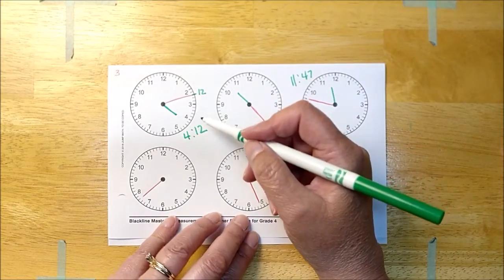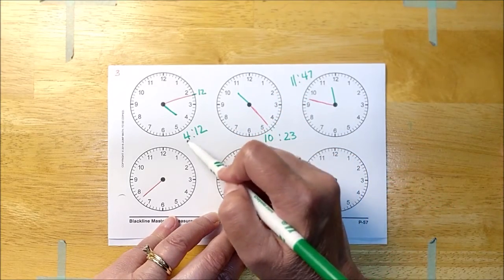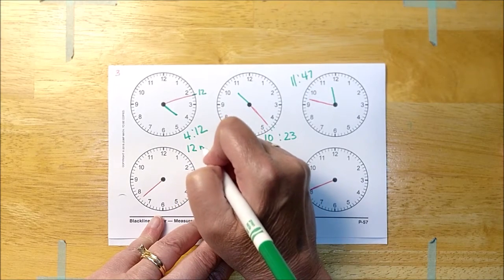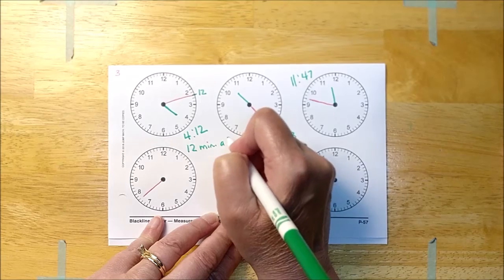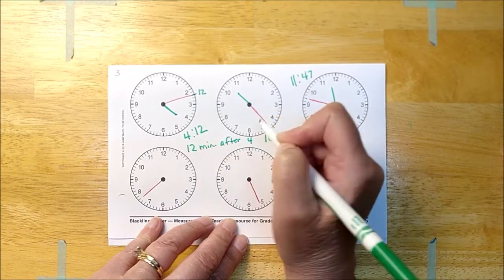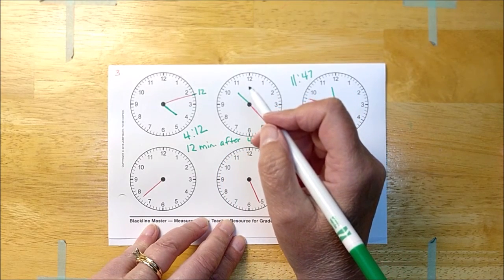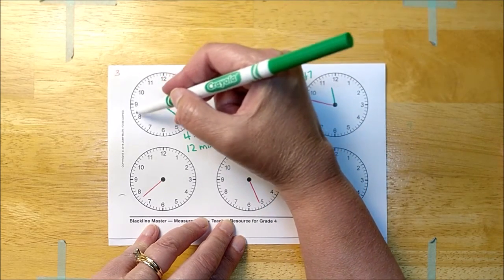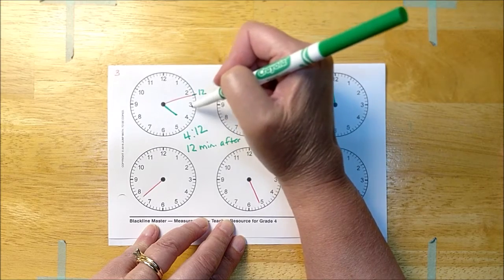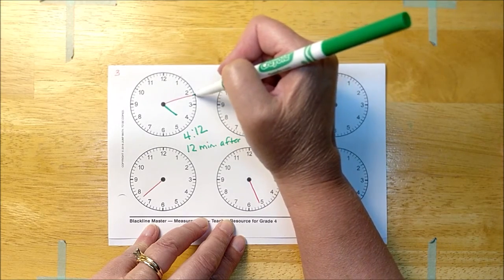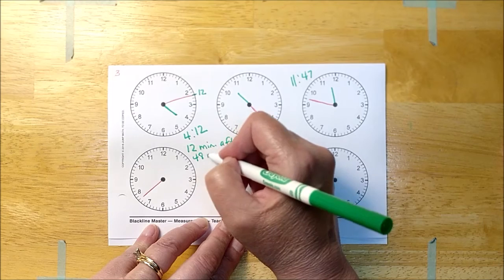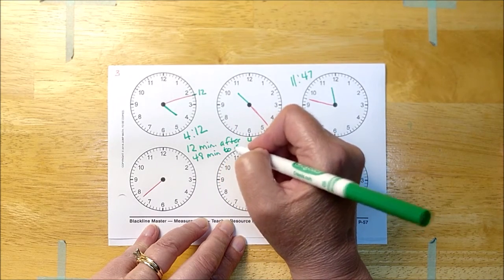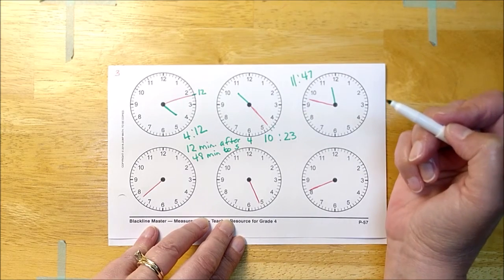This clock, if I was going to be telling this time in a different way, I could say that it is 12 minutes after 4. And if I wanted to figure out how many minutes it has to go, that would be really tough. So I can go 5, 10, 15, 20, 25, 30, 35, 40, 45, 46, 47, 48. It's got 48 minutes until, or to 5. So I could say that in a different way.